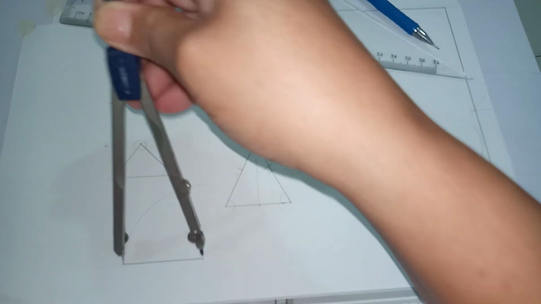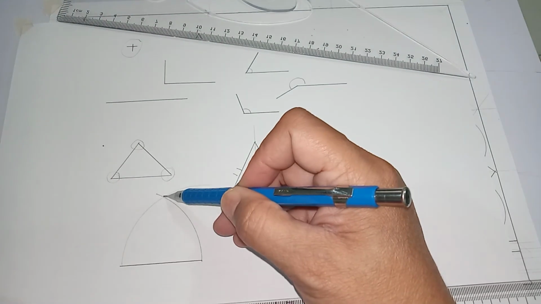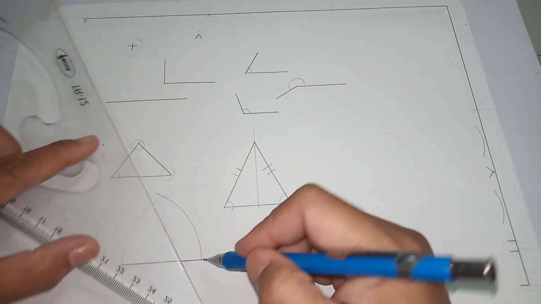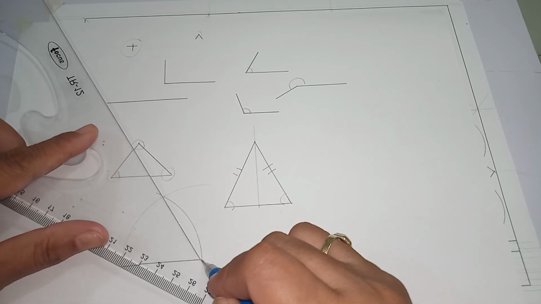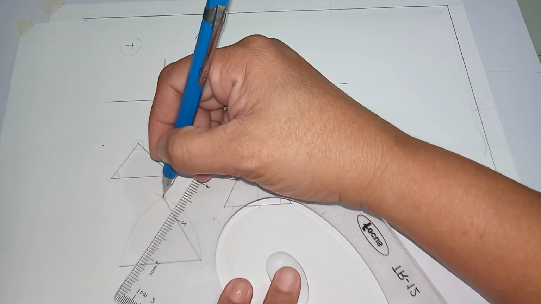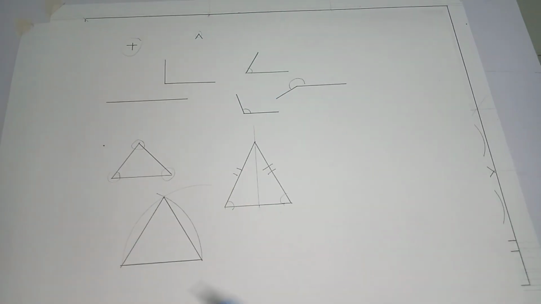Now, if you see this intersection, this is where you are going to connect your straight line or the side of your triangle. Then you have to close the figure so that you can see that these lines or these sides are equal, and these angles are equal.